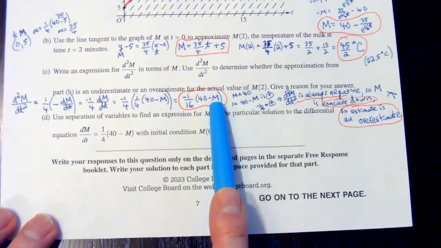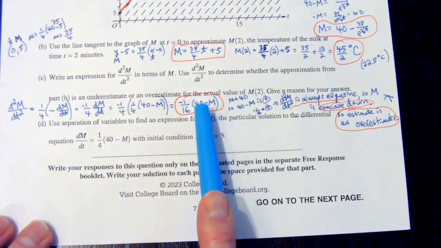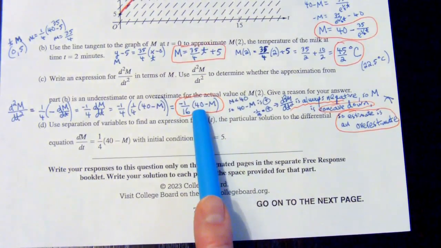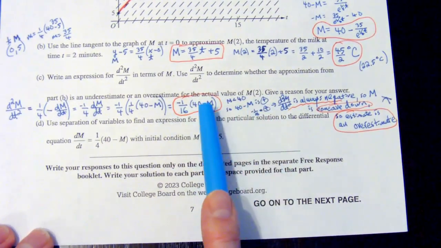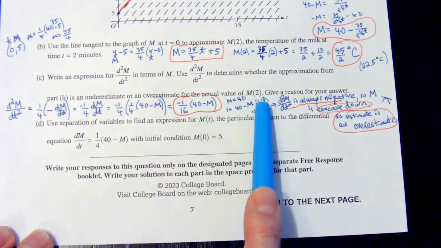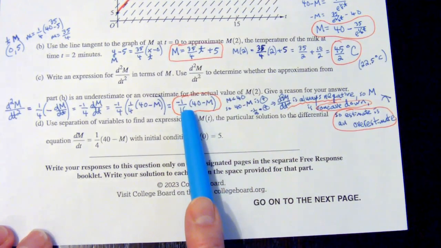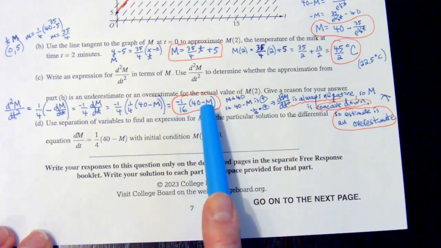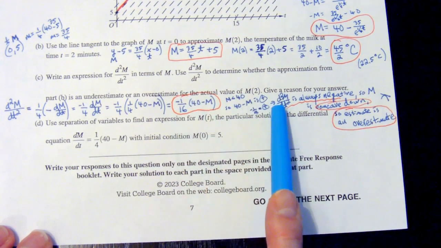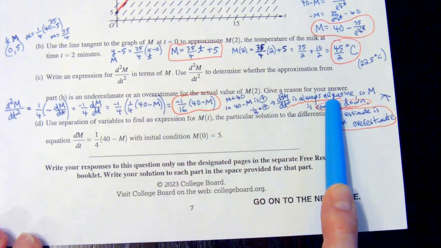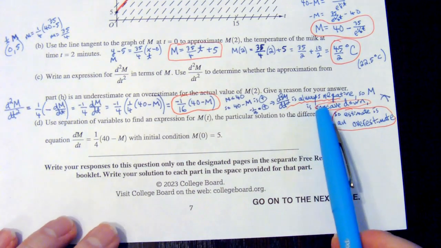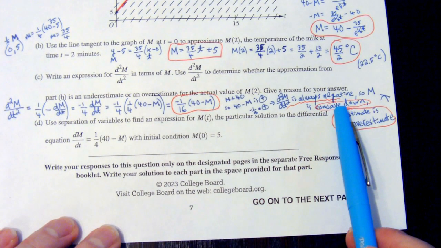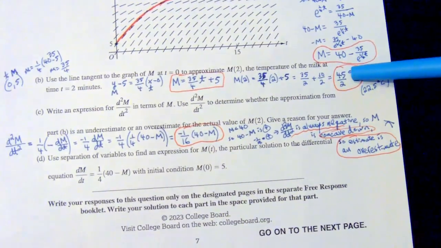So if m is less than 40 and you do 40 minus a number less than itself, that is always going to be positive. So this binomial is always going to be positive, and then you're always multiplying it by that negative 1 over 16. So you always have a negative times a positive, which means your second derivative is always going to be negative. If your second derivative is always negative, that means your original curve is going to be concave down, and you're using the tangent line to approximate stuff.